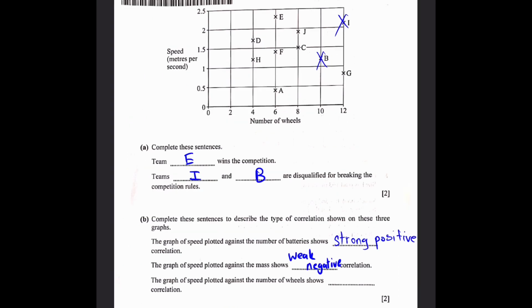The third graph, look at these points. Scattered. These ones are scattered completely. It shows no correlation because there's no good line of best fit to be drawn with these few points right here.